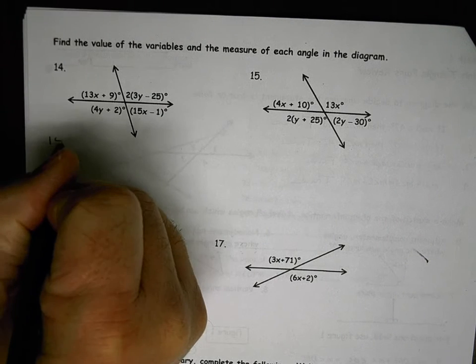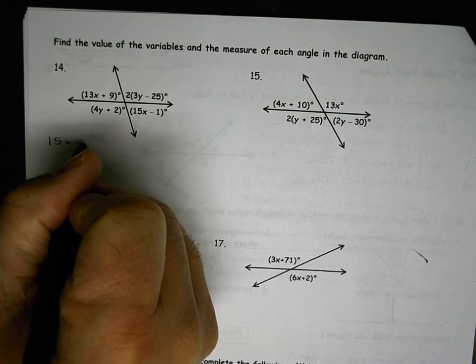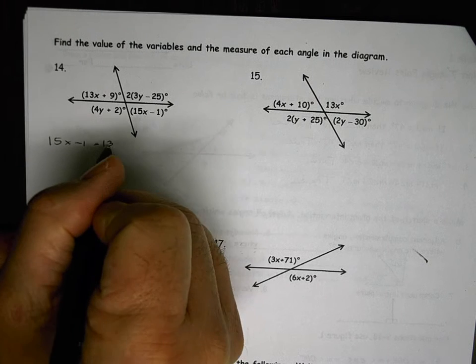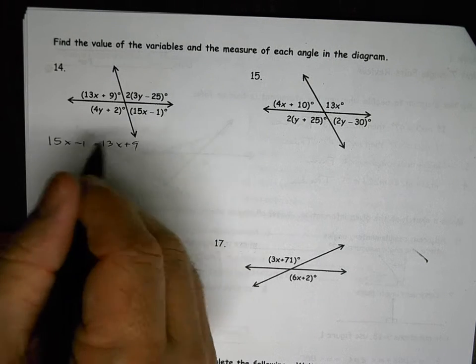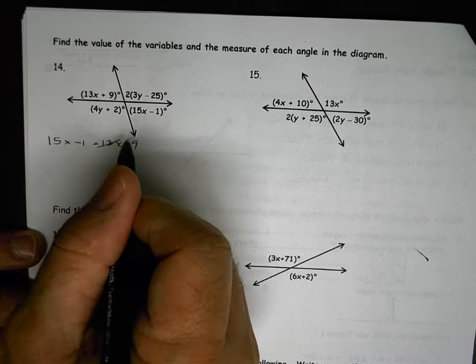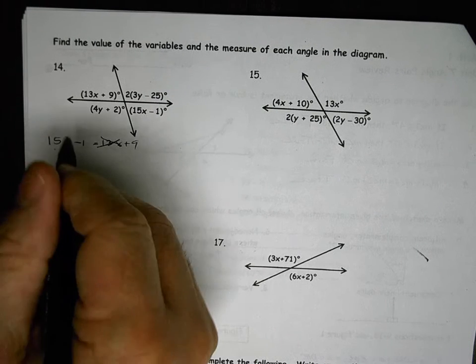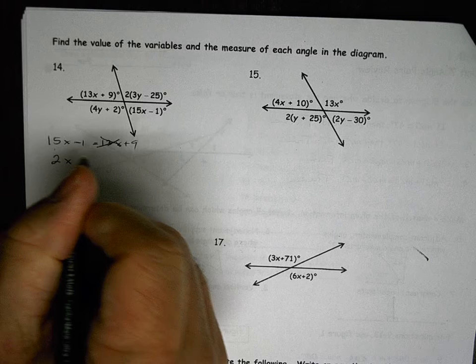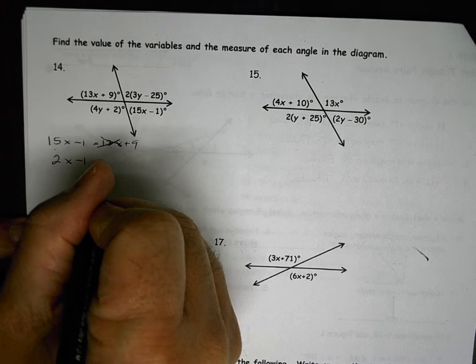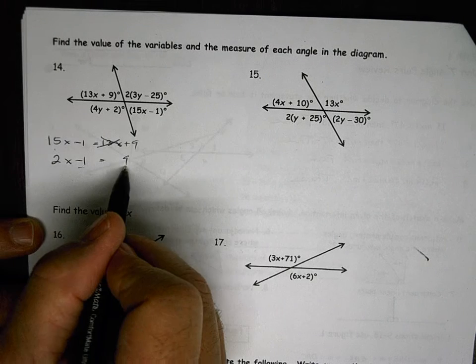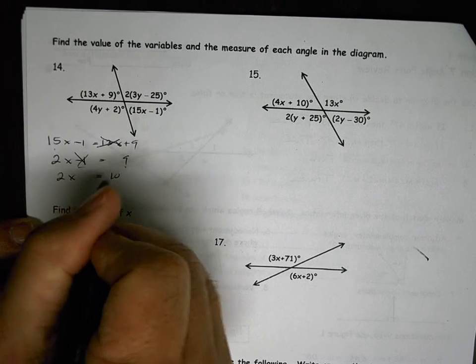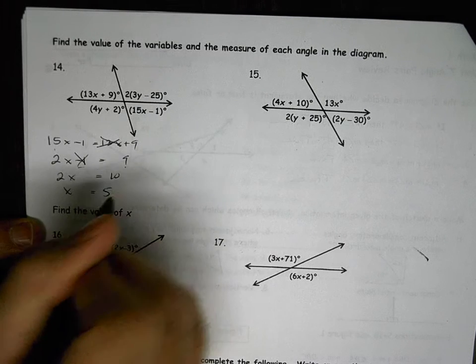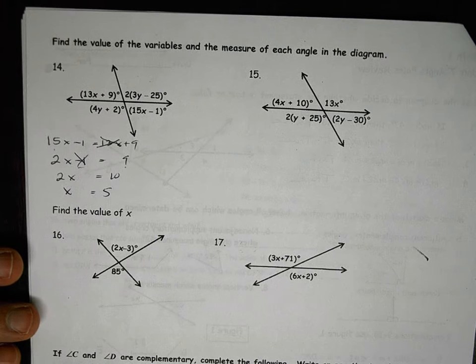So that's 15x minus 1 equals 13x plus 9. Subtract 13x from both sides. Subtract it from this side, it cancels. Subtract 13 from 15, we get 2x minus 1 equals 9. I'm going to add 1 to both sides. We get 2x equals 10, which means x equals 5. Okay?